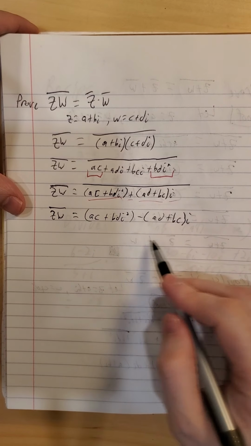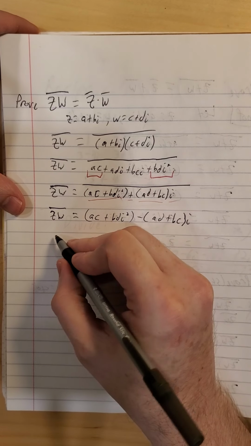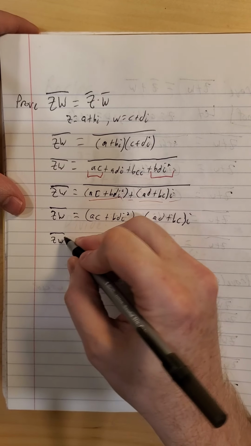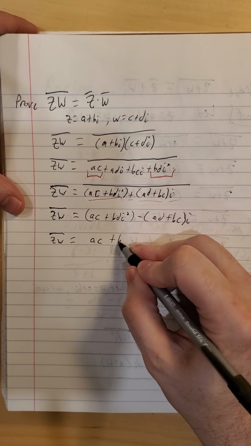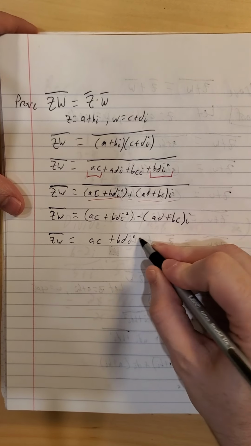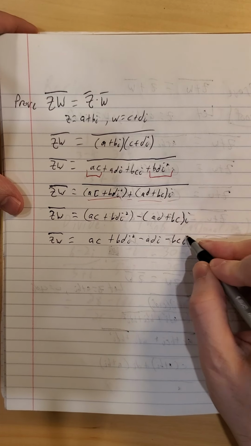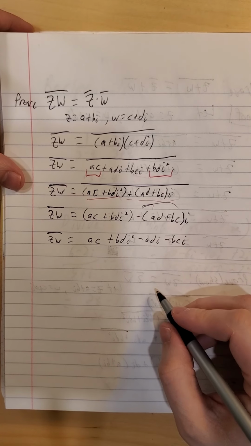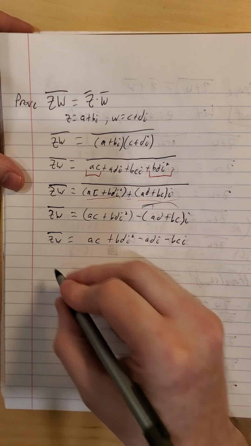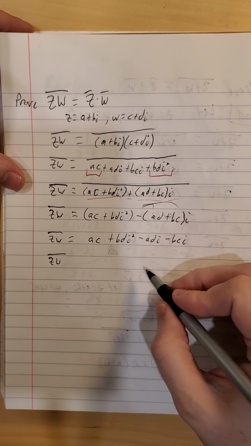So we'll go ahead and, now that we've taken the conjugate, get rid of those parentheses. We have AC plus BDI squared minus ADI minus BCI. So notice that the minus went to both terms. So then a little rearranging is in order.